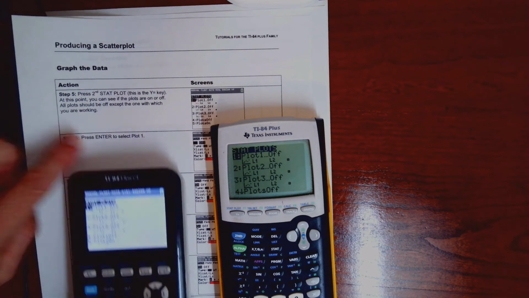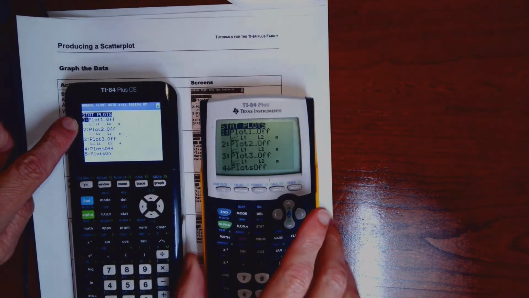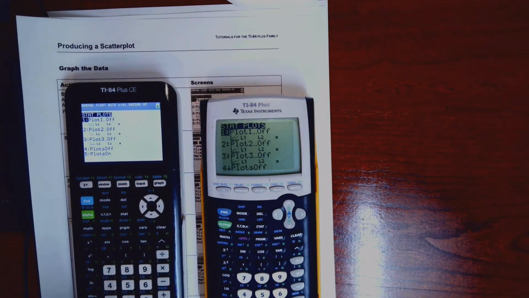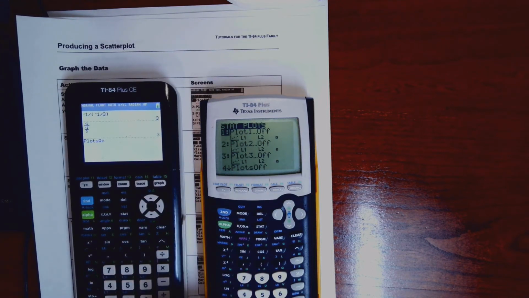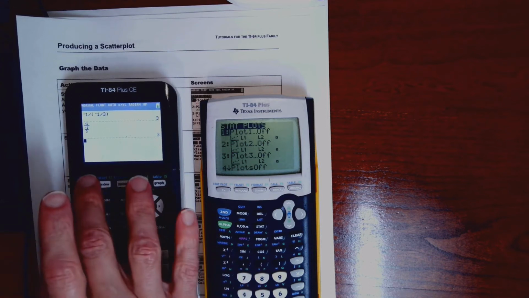I'm going to hit enter when my cursor is on number 1. It's the only plot I'm ever going to work with. Look at this, number 5 says plots on. I better shut this guy off. Oh, no. I don't even know what that is.